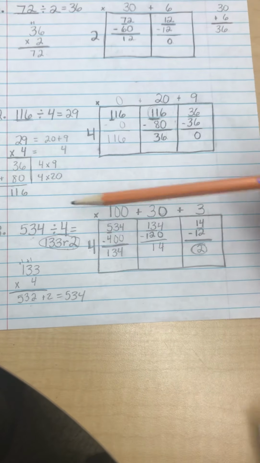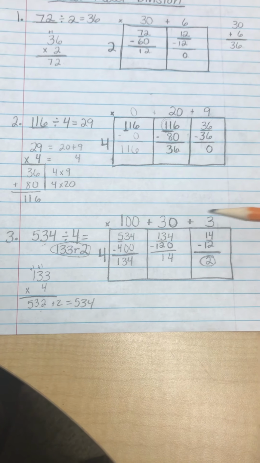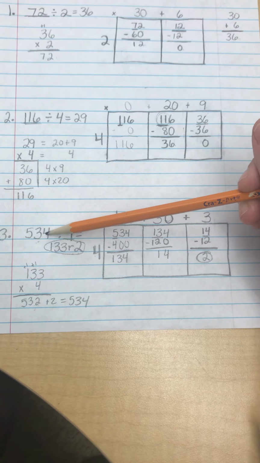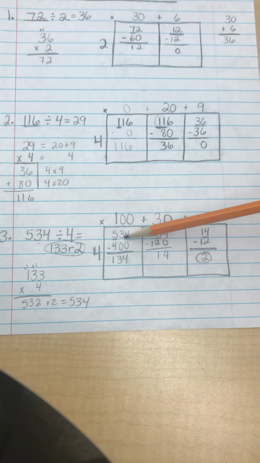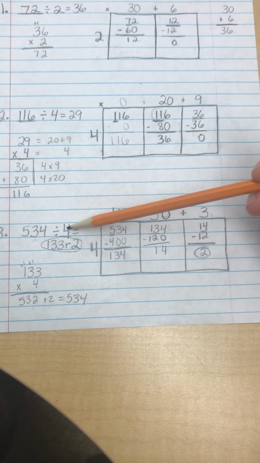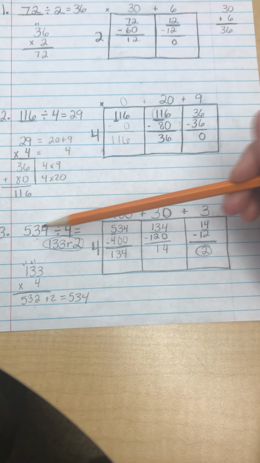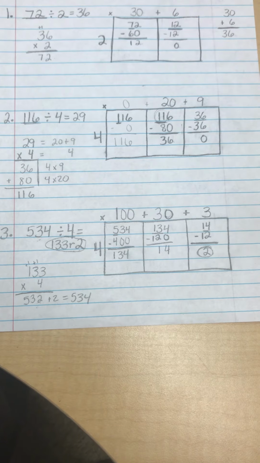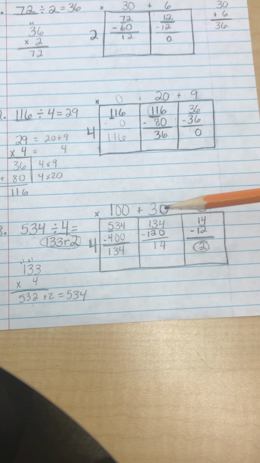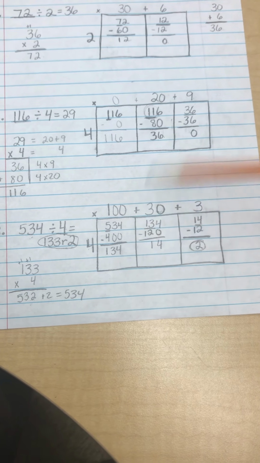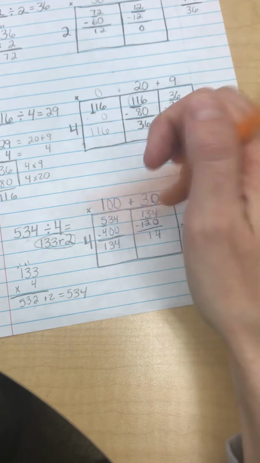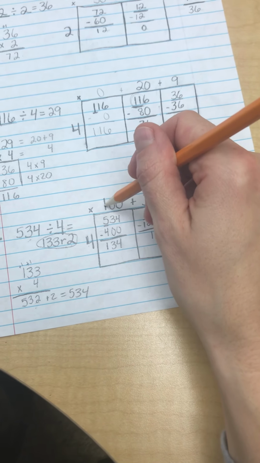The last example here is 534 divided by 4. So I have 3 digits in my dividend, so I have 3 boxes. I start with my divisor on the side and my dividend at the top. I have a 5 in my 100s place since I'm in my 100s box, so I'm only focused on the 5 right now. 4 goes into 5 1 time.